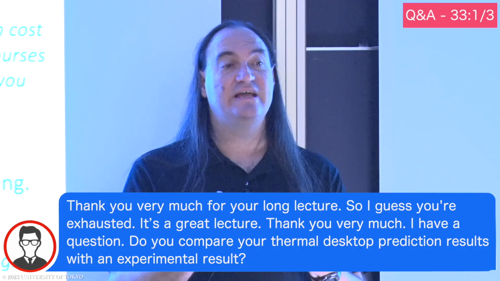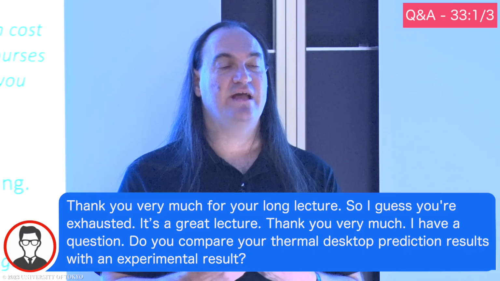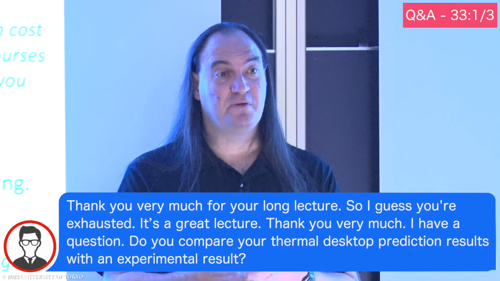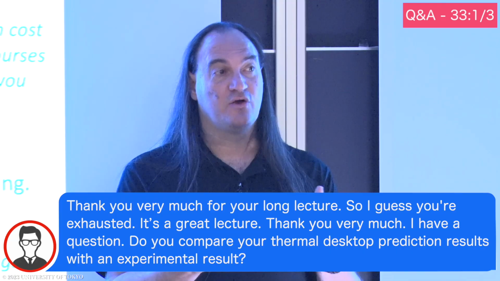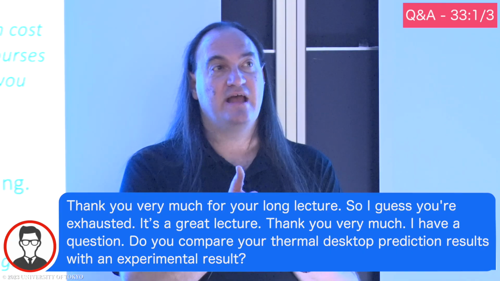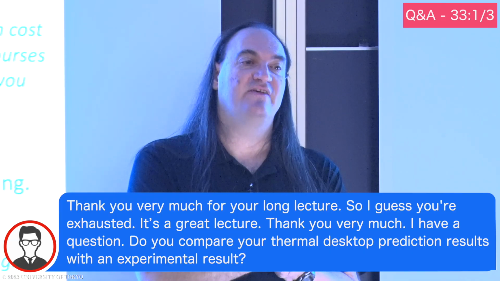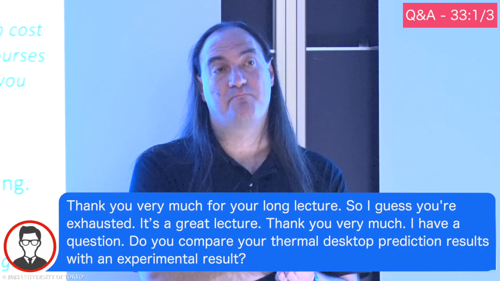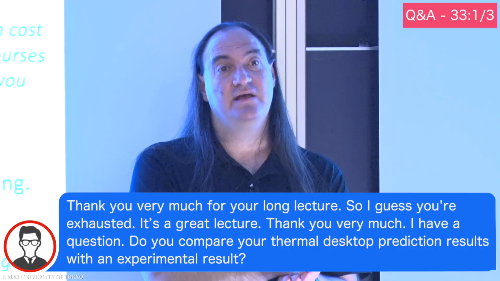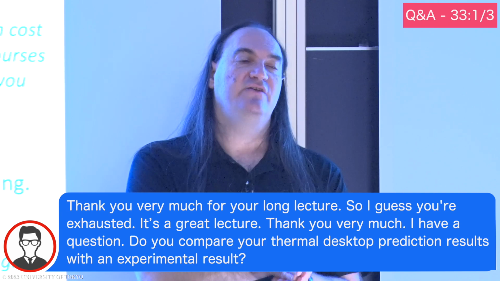So that correlation effort happens after we have the test data, the measured experimental data, and we correlate the model to better predict the performance that we saw in the test with the model. And then that correlated model is used to generate the final flight predictions.